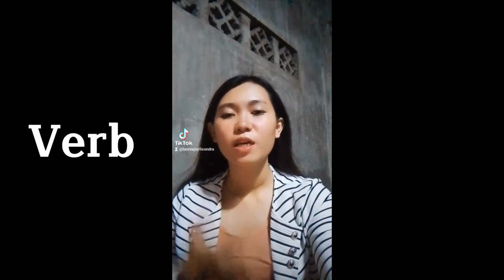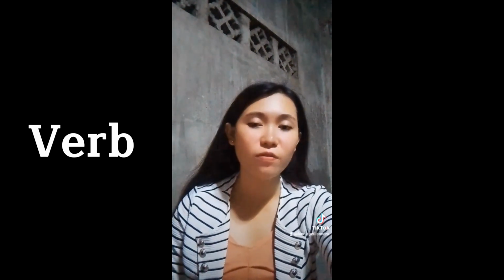So the next is the verb. In the traditional way of defining a verb, it is an action word, but we can also say that it is a verb when there is an -ing, -ed, -en, or -s at the end of a word. Verbs can follow auxiliaries and modals. Verbs follow subjects and can follow adverbs also. So let's move on to the next, which is the adjectives.